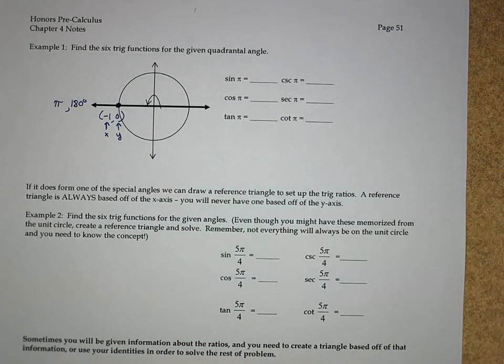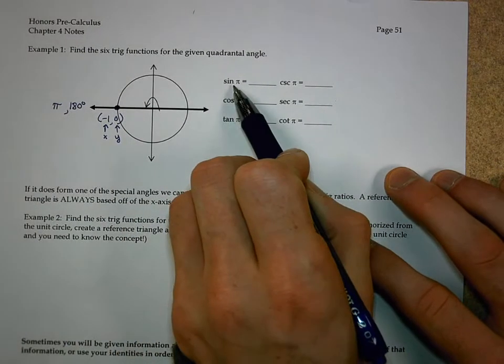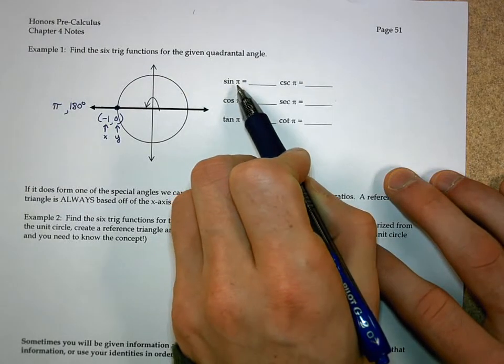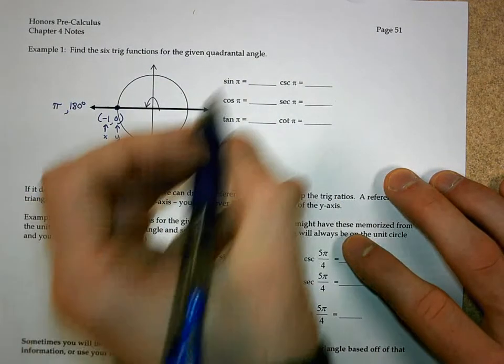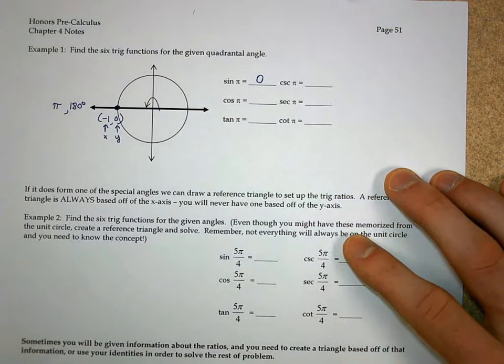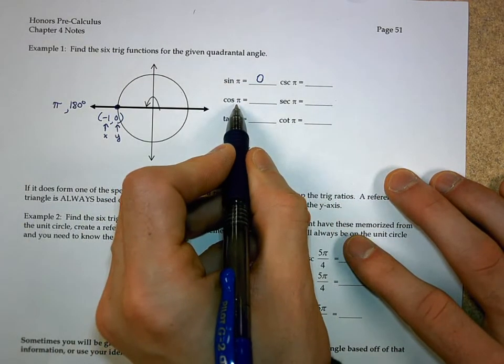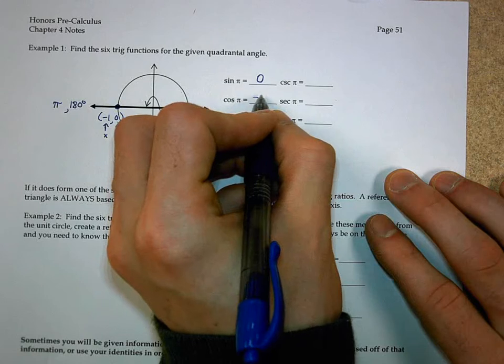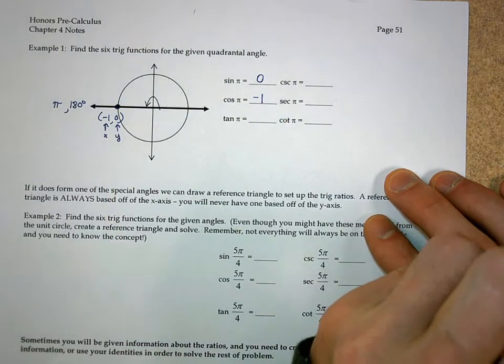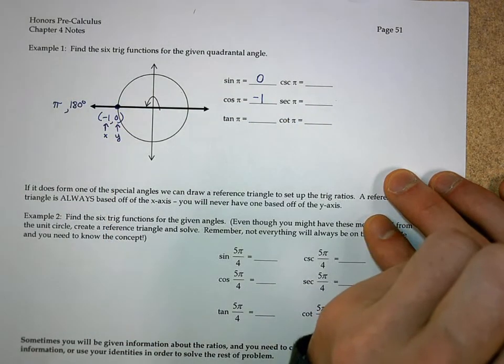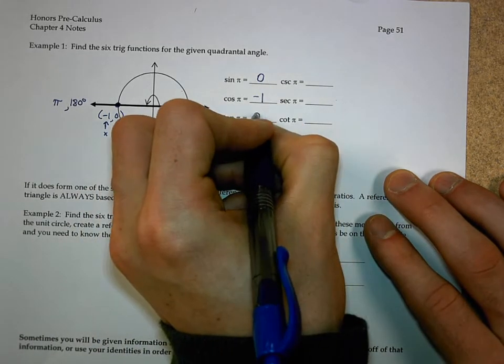So then we begin by looking at all the different relationships that we looked at in the last section for sine, cosine, tangent, cosecant, secant, and cotangent. We know sine are the y values. So in this case, the sine of pi is the y value, which is going to be 0. Cosine are the x values. So the x value is -1. And then tangent is y divided by x. So 0 divided by -1, which is 0.